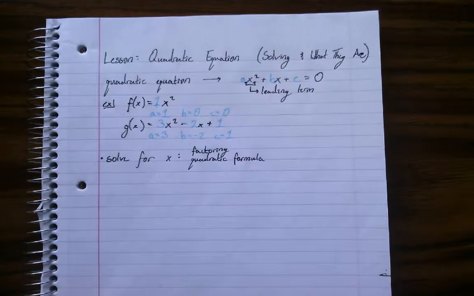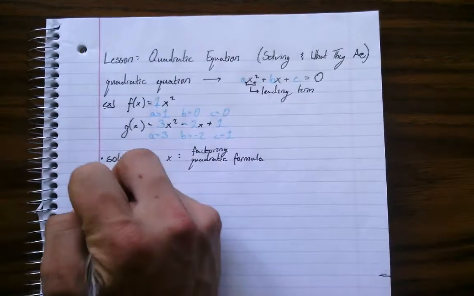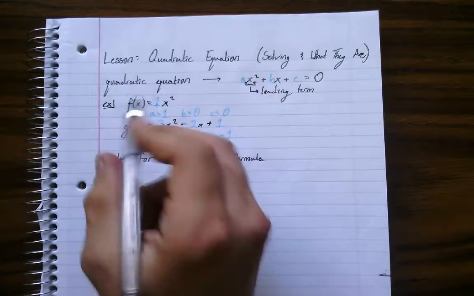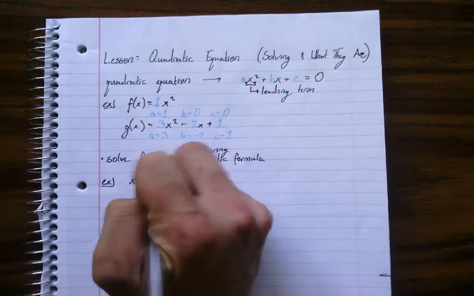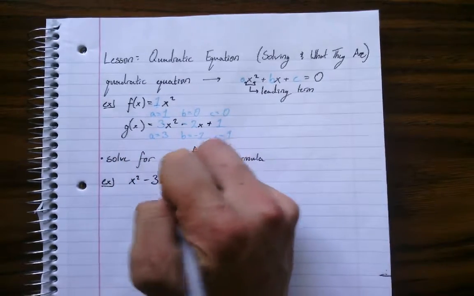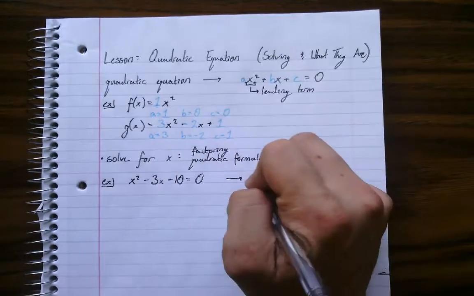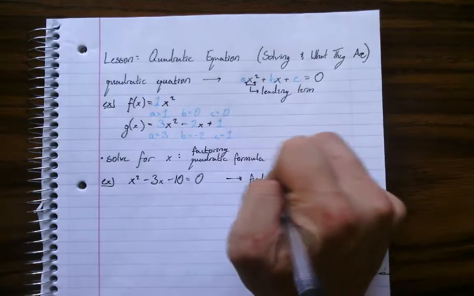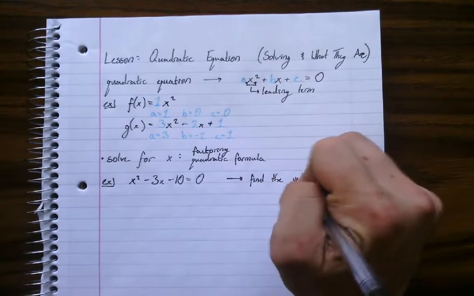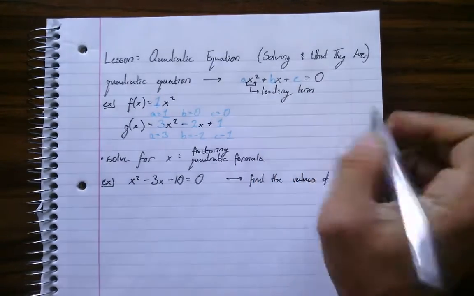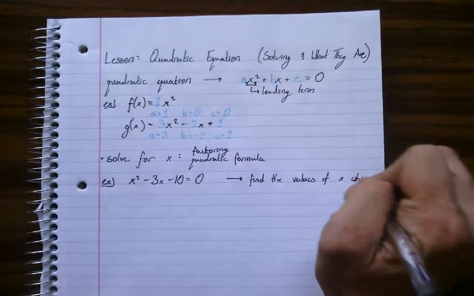You should have had a little bit of factoring in Algebra 1, but this should be overall new stuff, new review. So in this example, we are going to do the expression x squared minus 3x minus 10 equal to 0. And what we're going to do with this is actually find the values of x which make this a true statement.